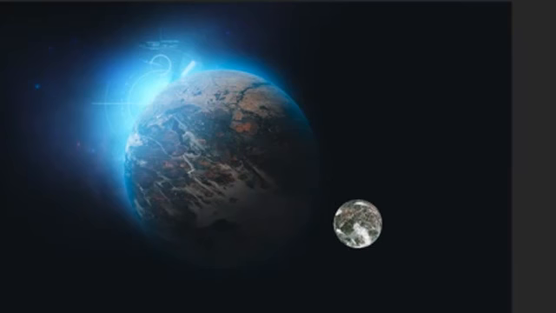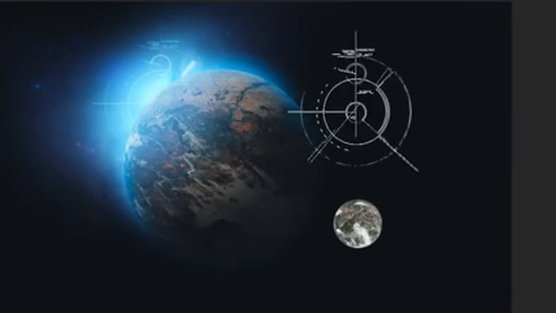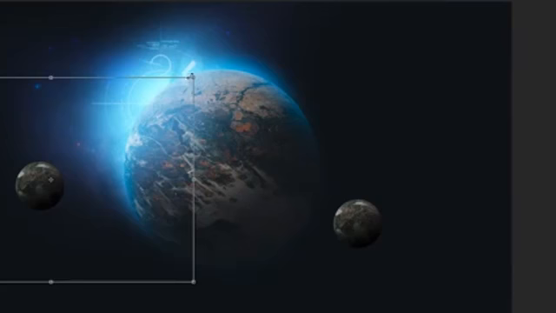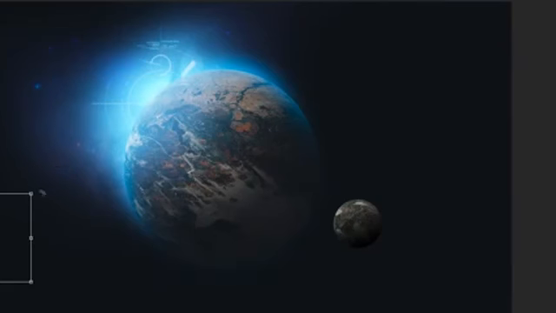You can add some shading, for example. Right click, create clipping mask, add some shading here and there. You know, on the bottom, check that out. It's another planet right there. You can copy it. You can paste it around, make it smaller. Like this could be a moon for this planet here, for example. And yeah, that's basically it.